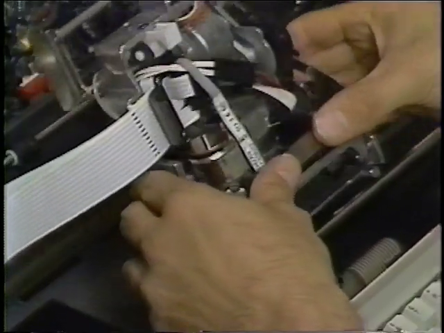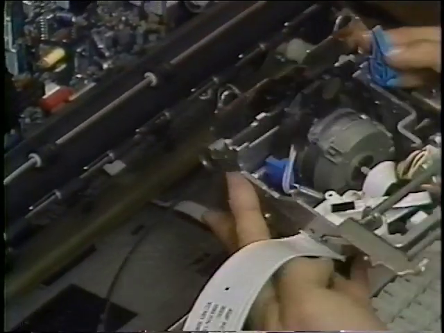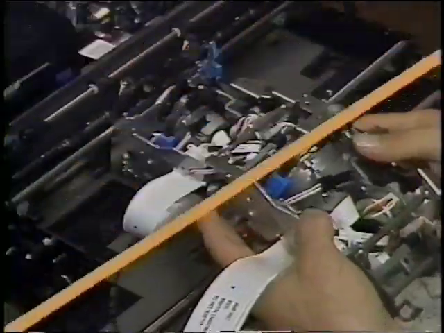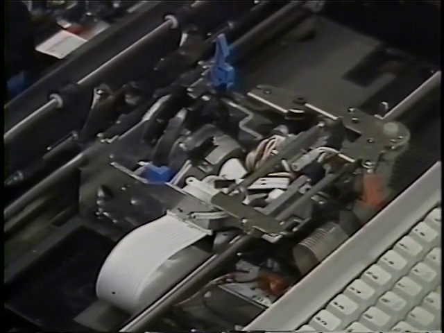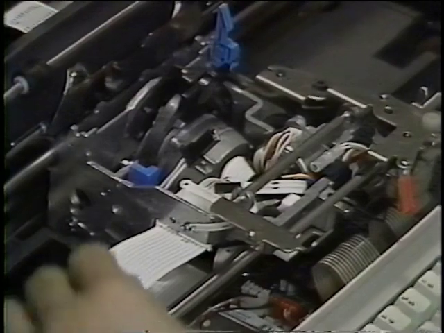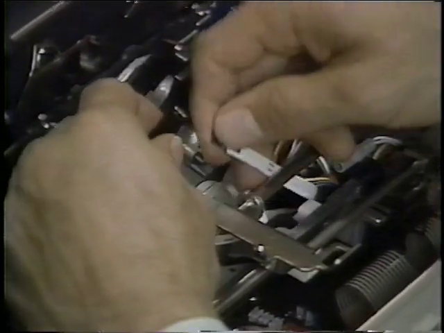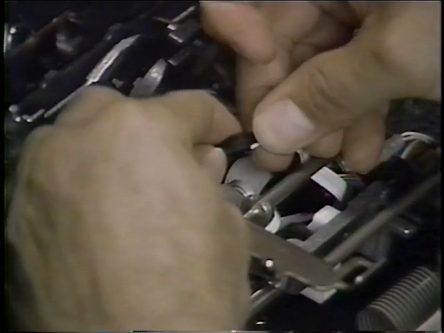Now reinstall the carrier in the machine. Be sure to route cables so that none of the connectors hang out of the bottom of the carrier and the cables do not interfere with any moving parts.